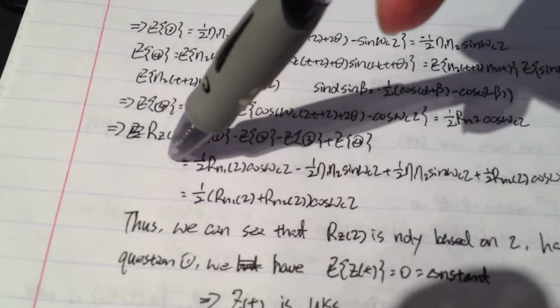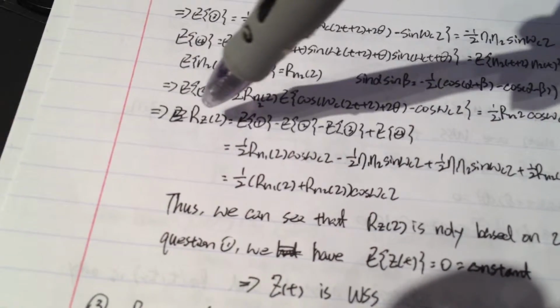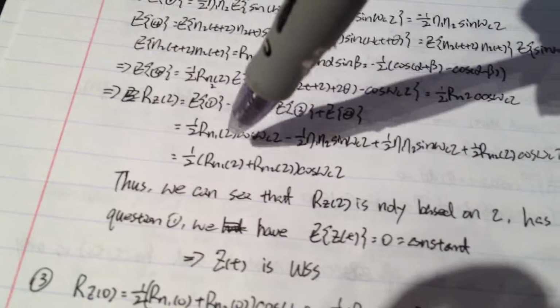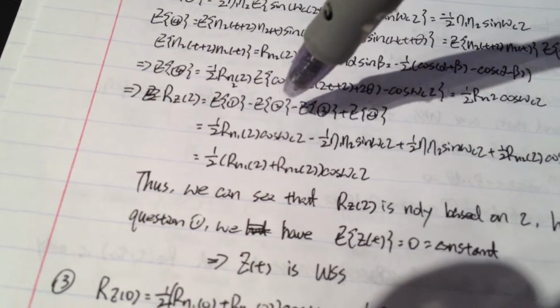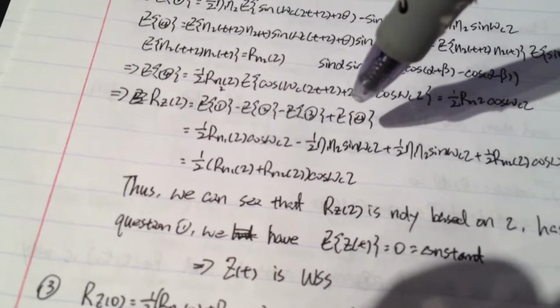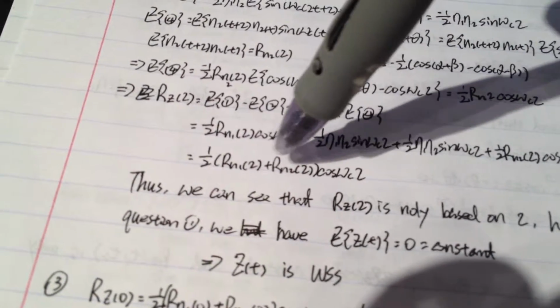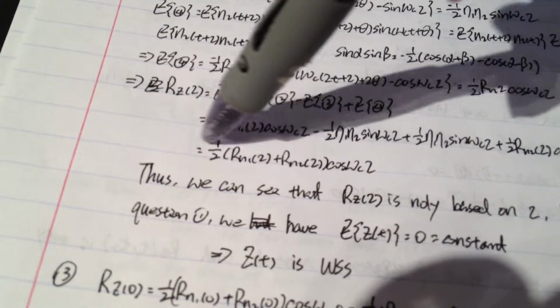And so the autocorrelation of z equals the mean of part 1 minus the mean of part 2 minus the mean of part 3 plus the mean of part 4, which should equal this part.